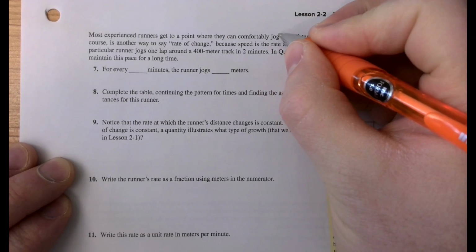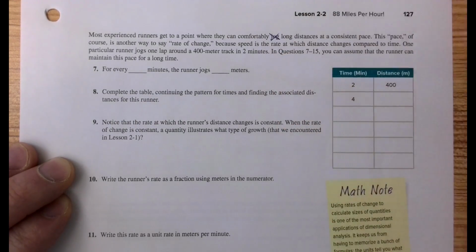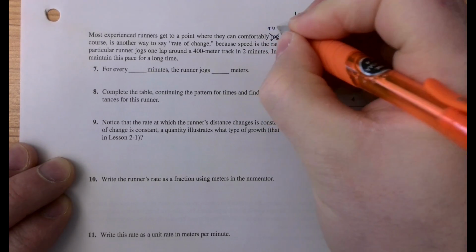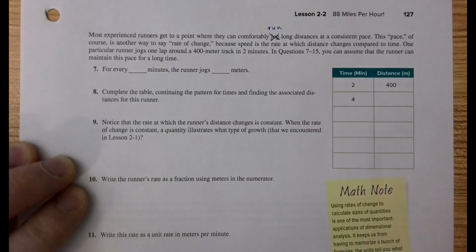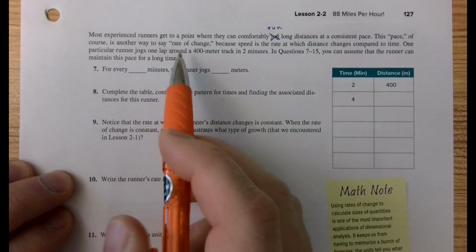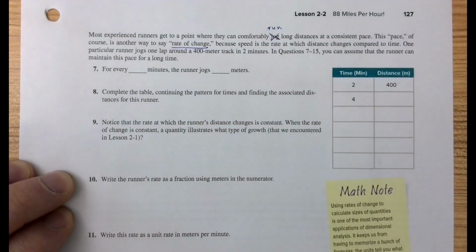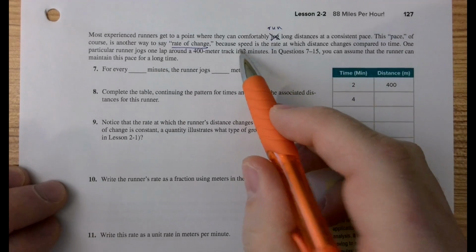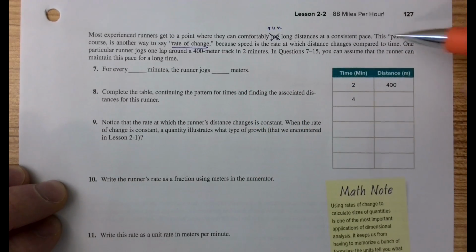I think experienced runners would also object to the word jog. They run at a consistent pace. So this pace is another way to say rate of change, because speed is a special type of rate of change. It's a distance compared to time.